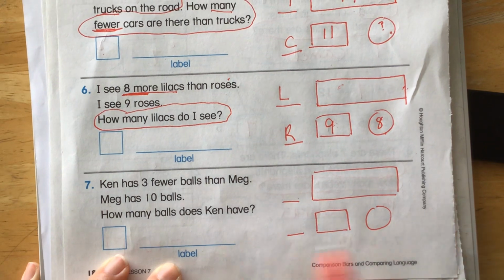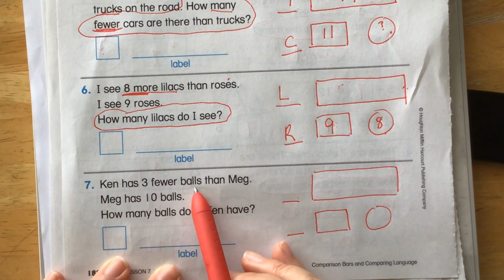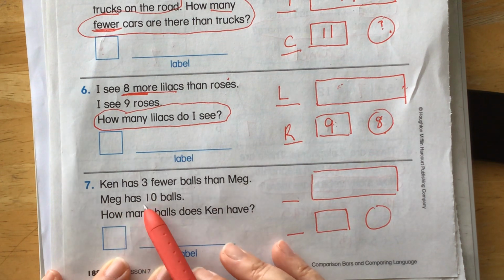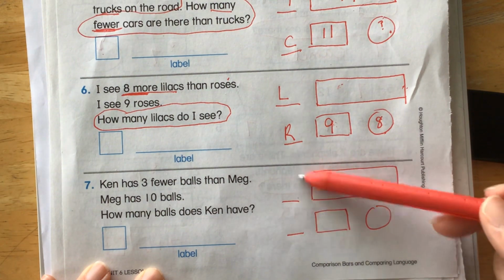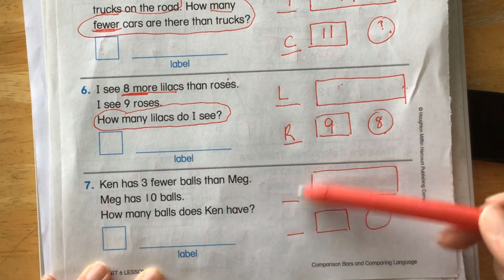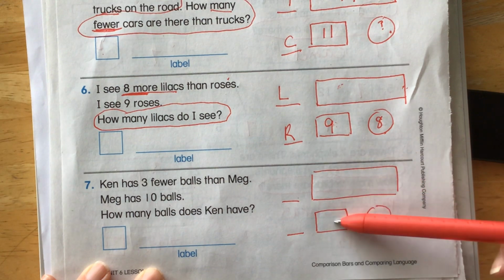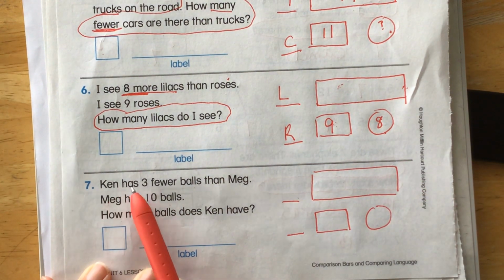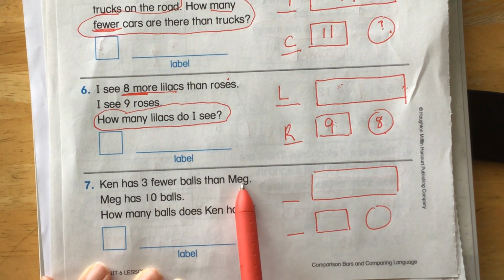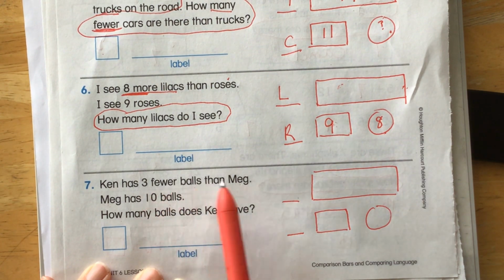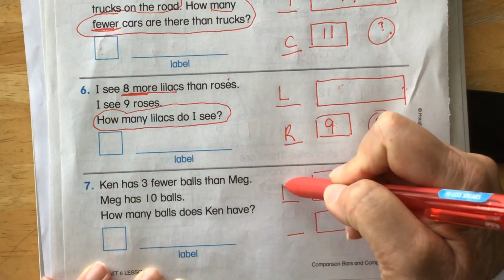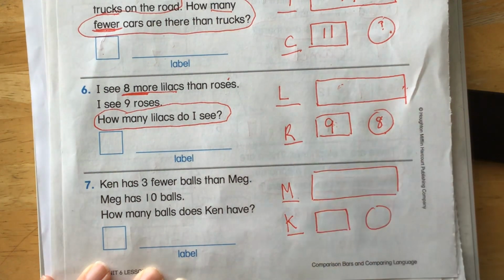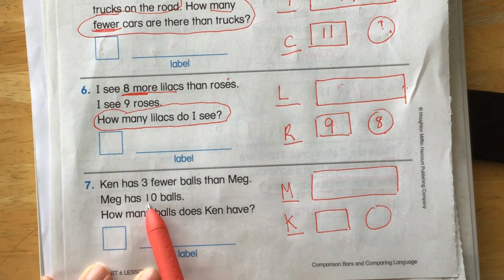Next, number 7. Ken has 3 fewer balls than Meg. Meg has 10 balls. How many balls does Ken have? So we're talking about Ken and Meg. We got to figure out which letters will go here, and we're talking about balls, and that's what's going to go here. Start at the beginning. Ken has 3 fewer balls than Meg. So if Ken has 3 fewer, that must mean Meg has more. And if Meg has more, she's going to have to be the top bar. Ken will have to be down here. Okay, do we know how many balls Meg has? Right here. Meg has 10 balls.